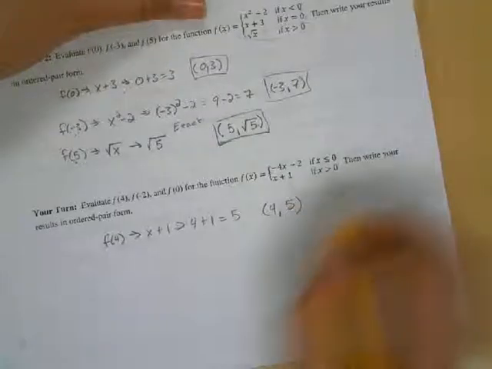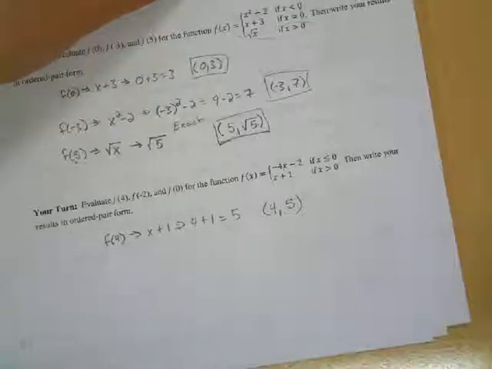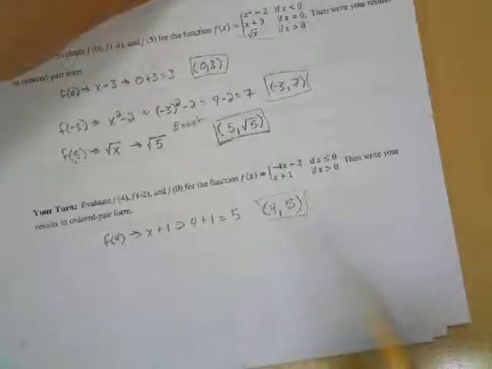Now you may hear me say ordered pair or coordinate point. They're kind of the same thing. So ordered pair, coordinate point, I mean the same thing. I'm looking for this right here. It's a point on the graph.